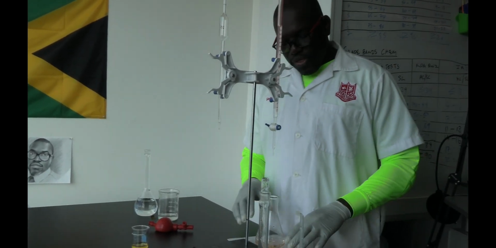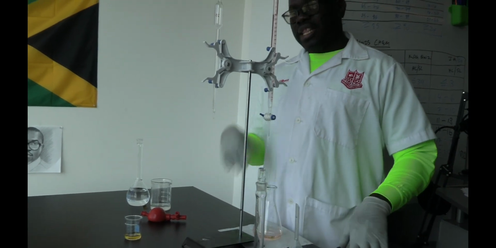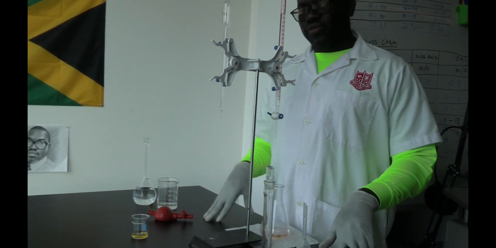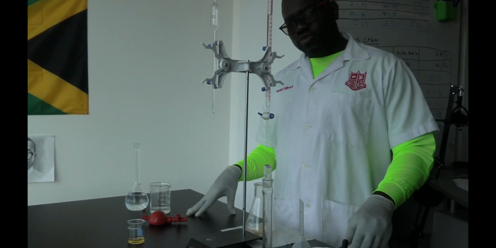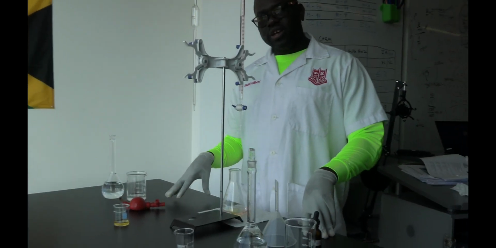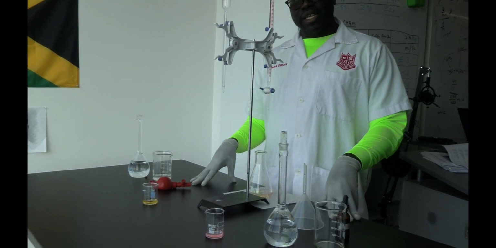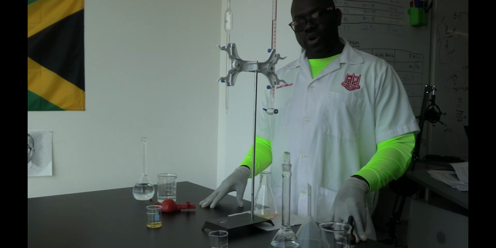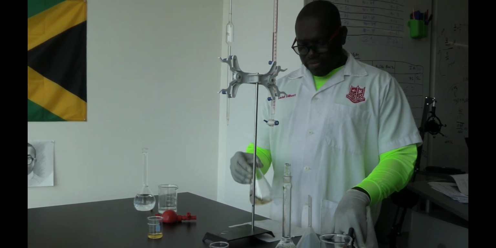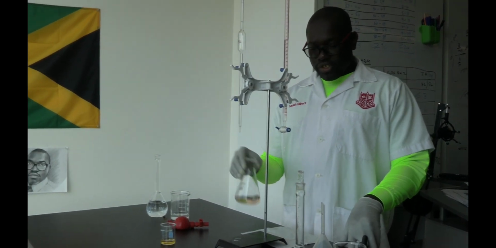And the rule of thumb is that you subtract your initial reading from your final reading to get a used volume. And rule of thumb says you do not stop titrating until you get values that differ by no more than plus or minus 0.10.